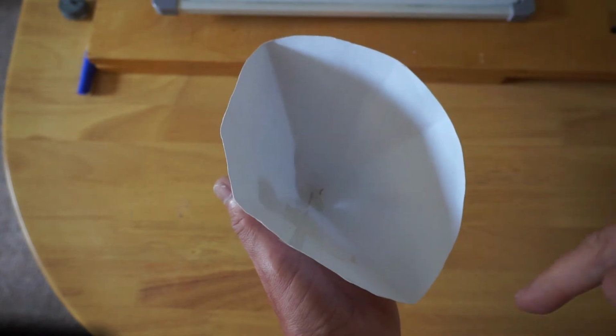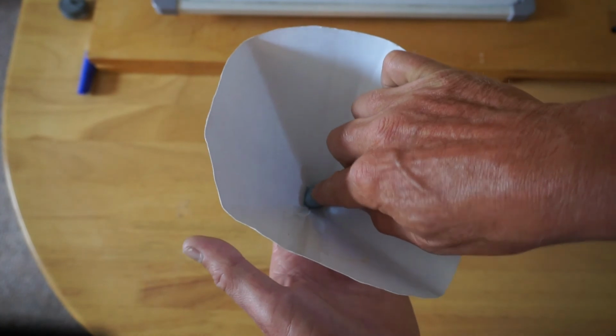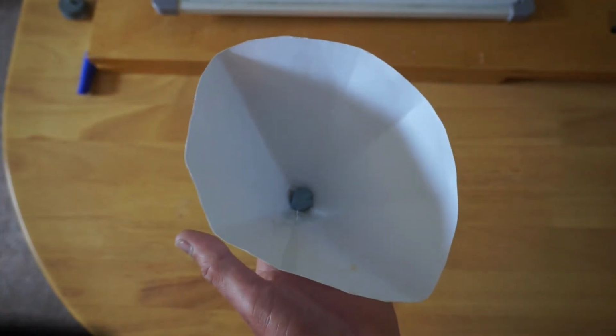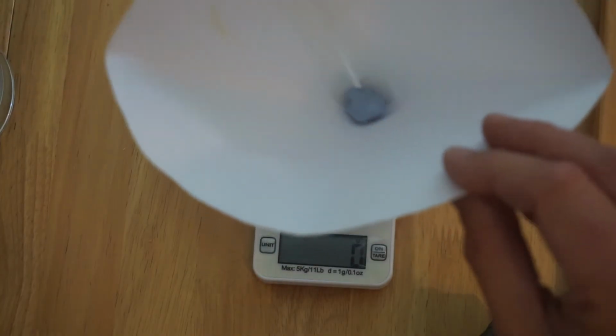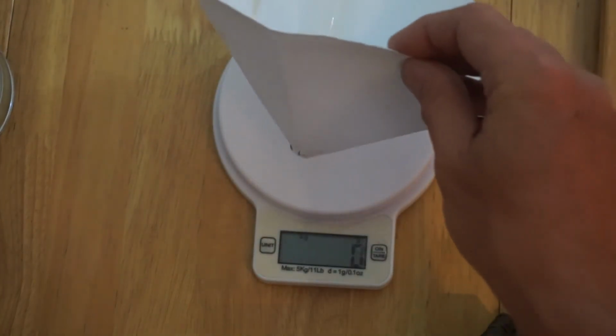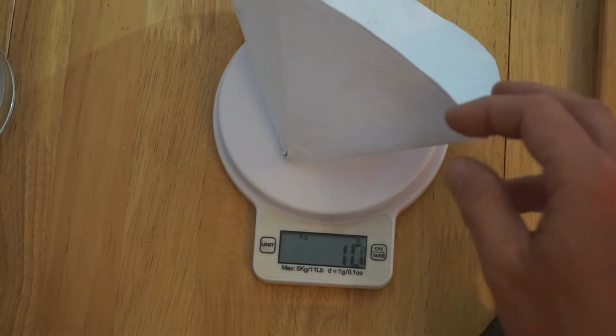I'm now going to repeat the experiment by changing the mass of the cone. The actual cone is going to stay the same, but I'm going to put a lump of blue tack into the bottom of the cone like that, so that we create a heavier cone. With a lump of blue tack placed in the bottom of the cone, the mass now becomes 10 grams.